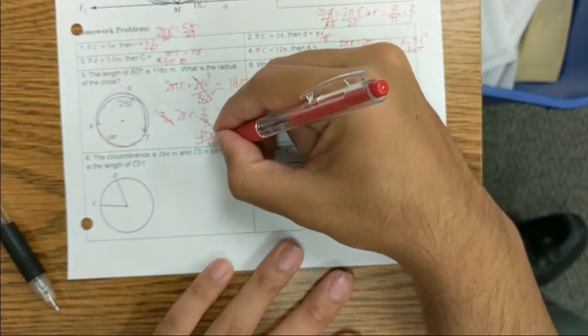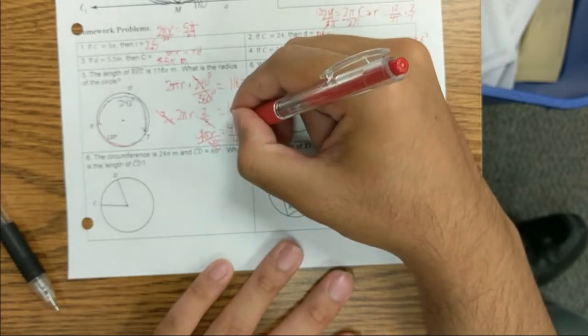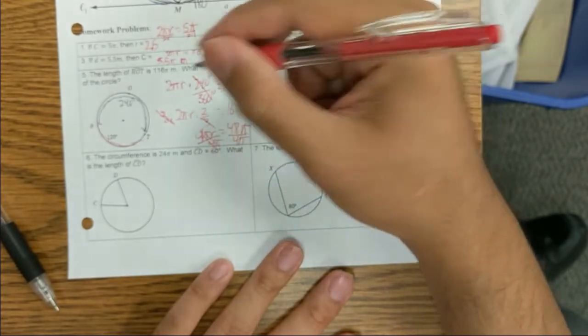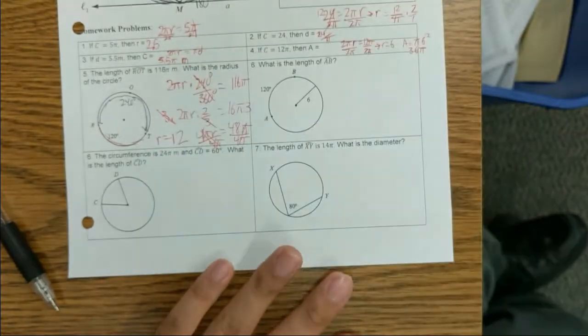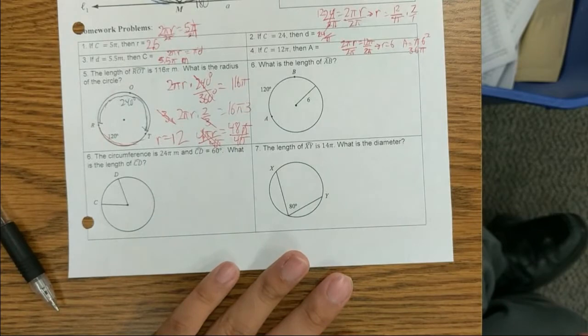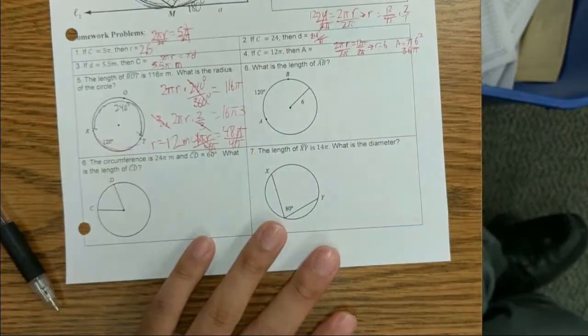Divide both sides by 4 pi, and get r equals 12. And the units are meters.